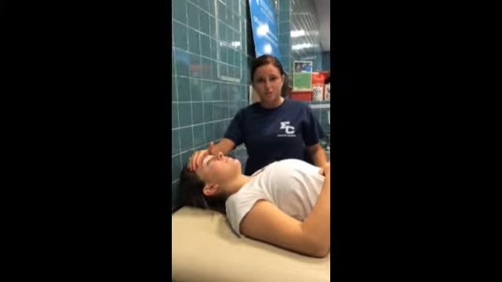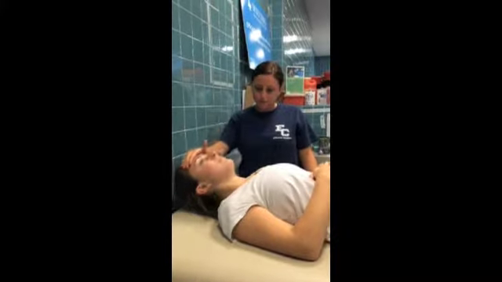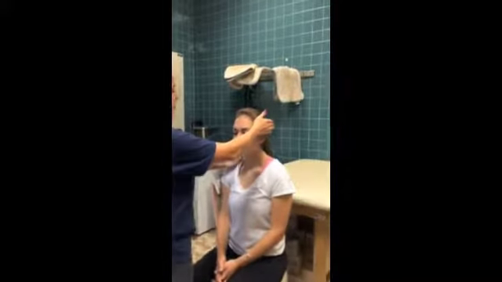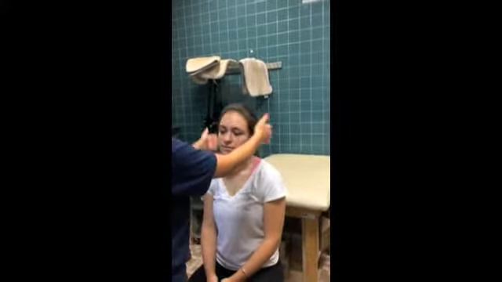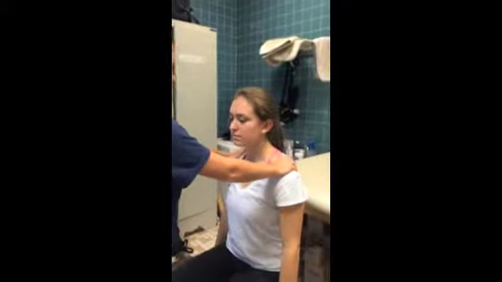To test myotomes C1 and C2, I'm going to apply a resistance while she brings her chin to her chest. To test the myotome C3, I'm going to apply resistance as she laterally flexes her neck. The C4 myotome is a shoulder shrug. As I apply resistance, she's going to shrug her shoulders.